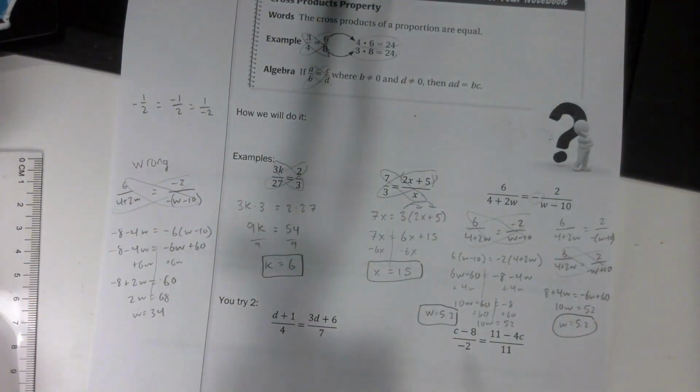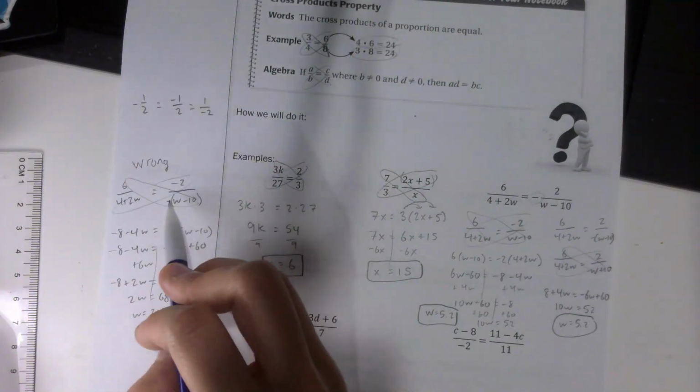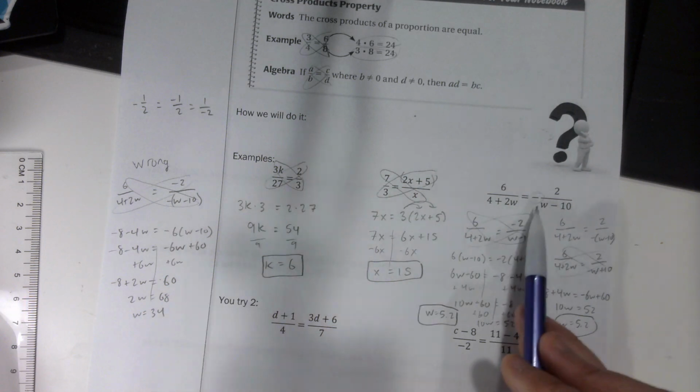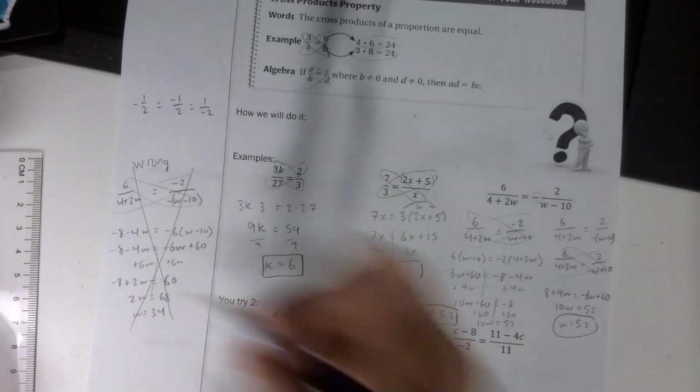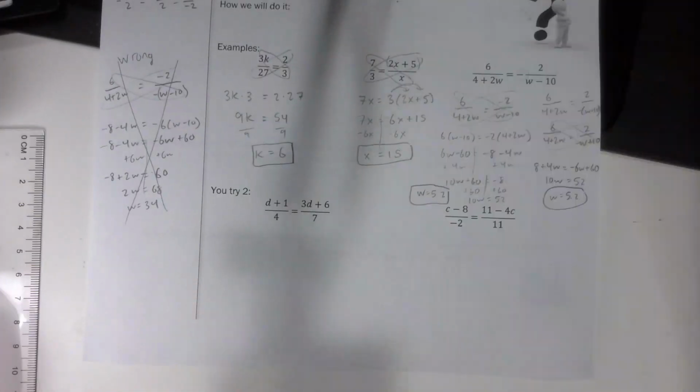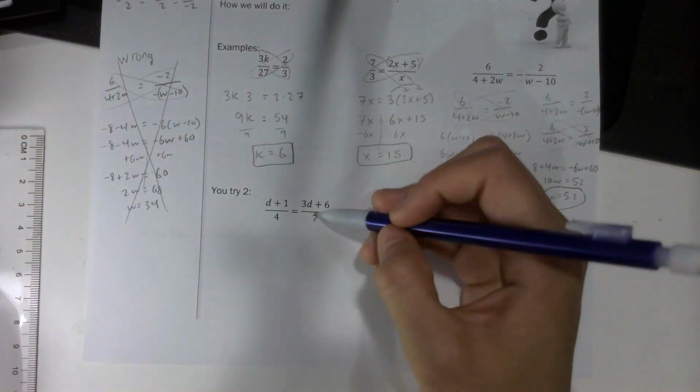That's not right. We know that w equals 5.2. So be careful with your negative signs. If you see it on one, you don't just get to add it on both. That's wrong. Okay. You can try these two and pause the video. I would suggest you do that and then check and see if you got it right. I'm going to go through and do them now.